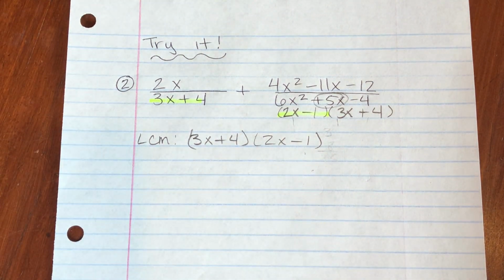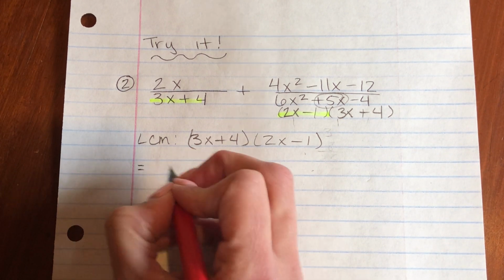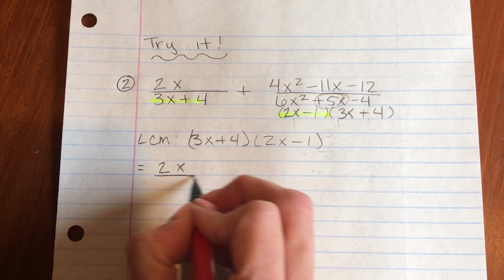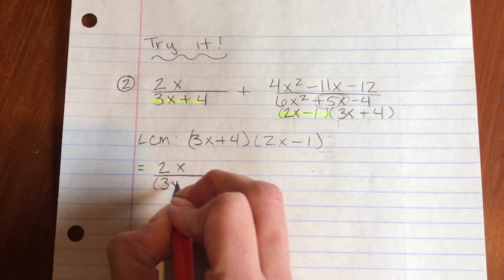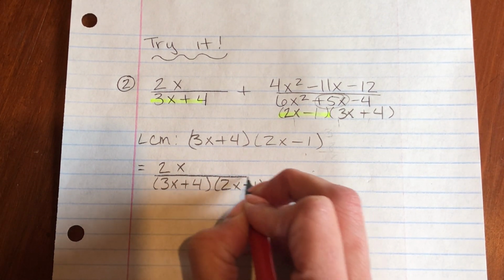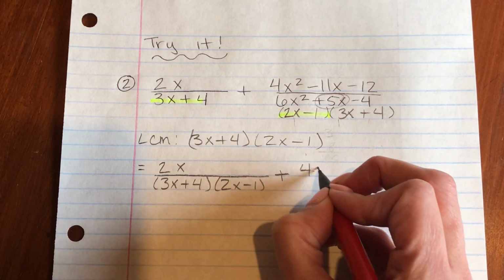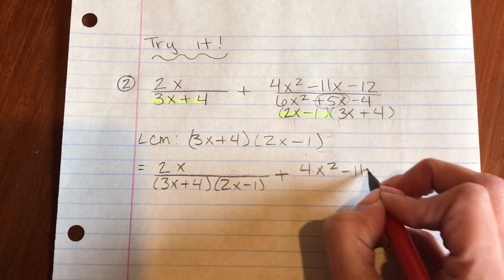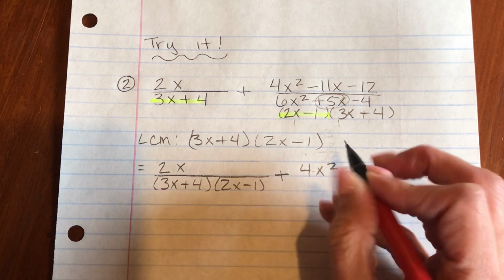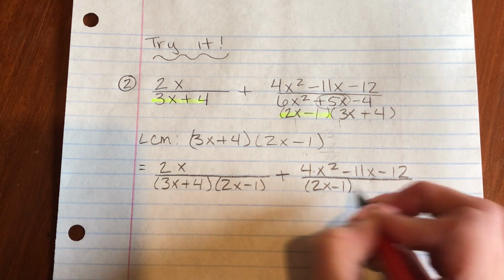I'm going to use that LCM as my common denominator. Bring down that numerator from above. Put it over my new common denominator.